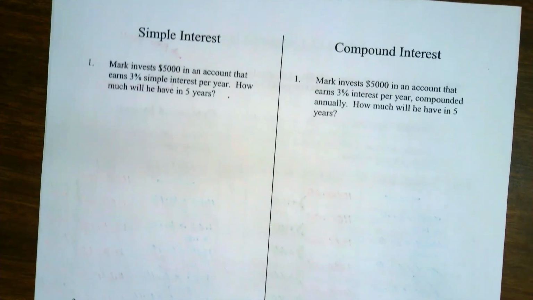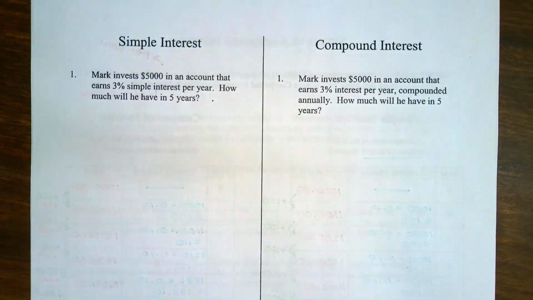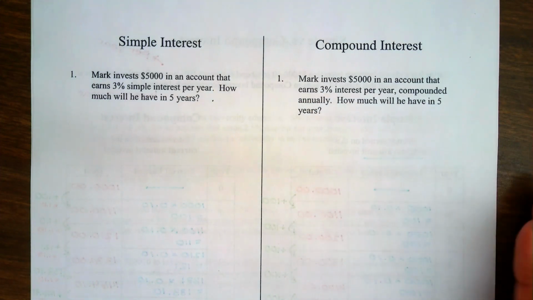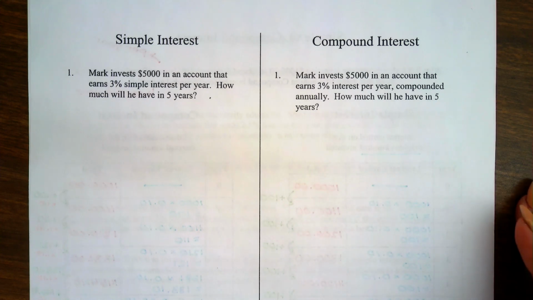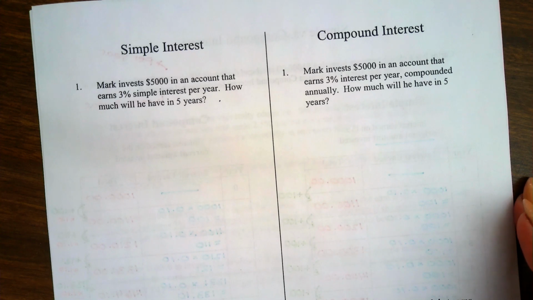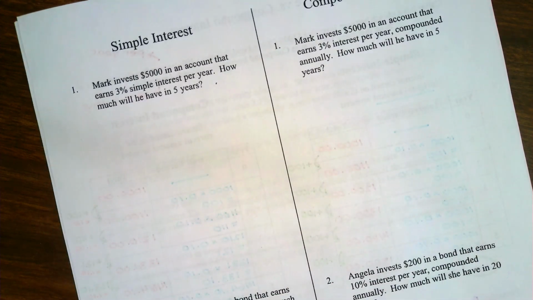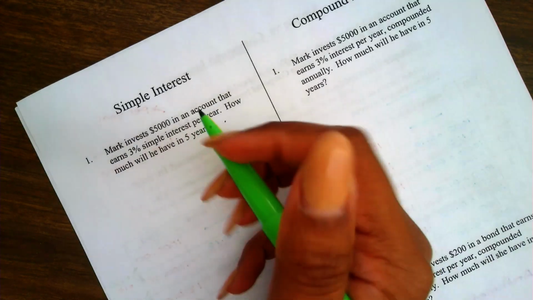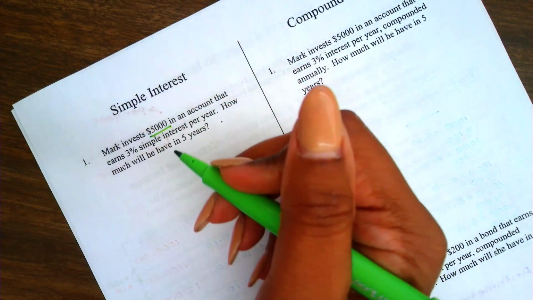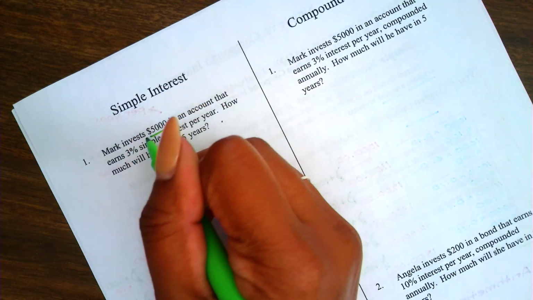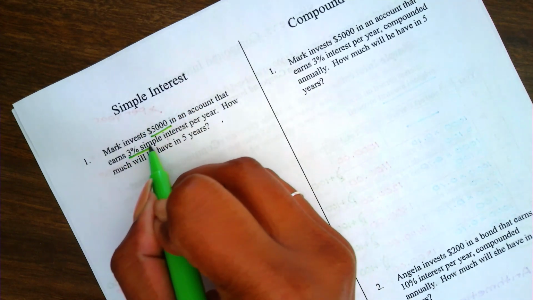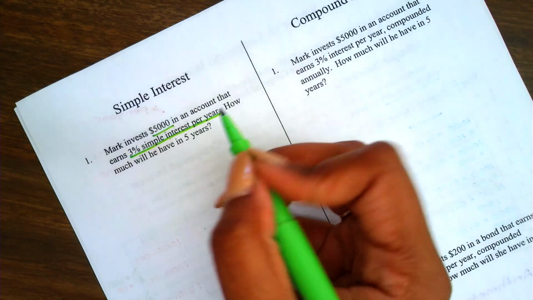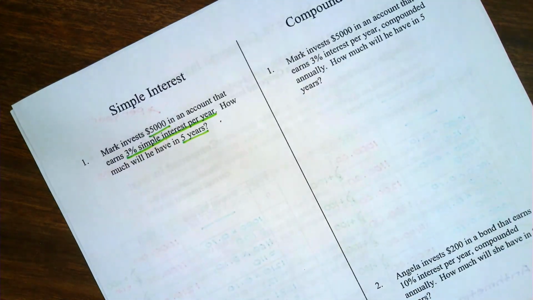Now here, we're going to look at a comparison. Exact same questions, except one is simple interest, one is compound interest. So we have Mark invests $5,000 in an account that earns 3% simple interest per year. How much will he have in 5 years? Okay, let's look at this. So we're going to highlight a couple of things. So you know where the highlighters are. $5,000 is important. That's what I initially invest. I'm earning 3% simple interest per year.